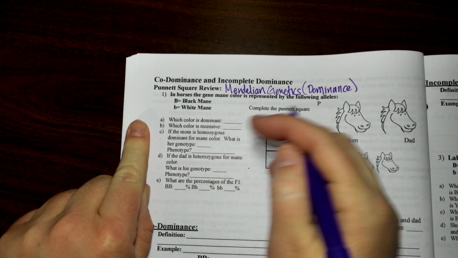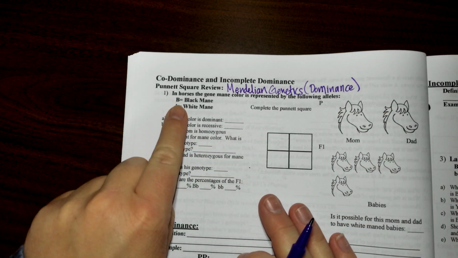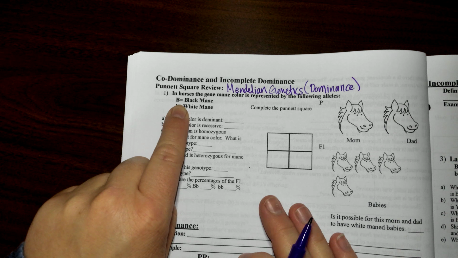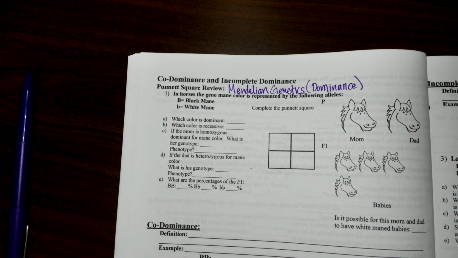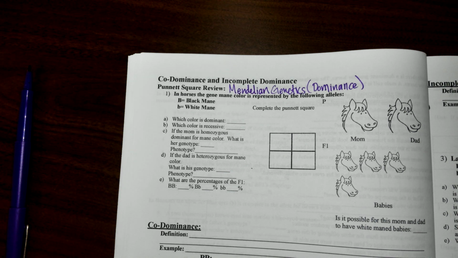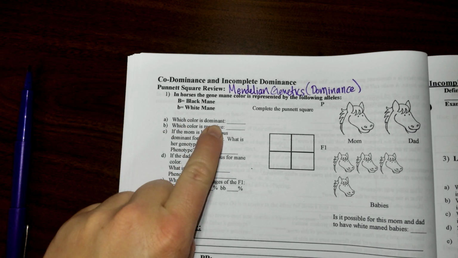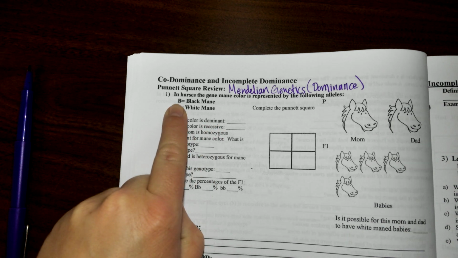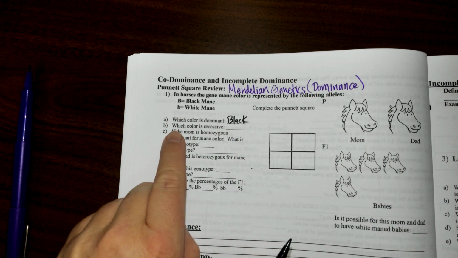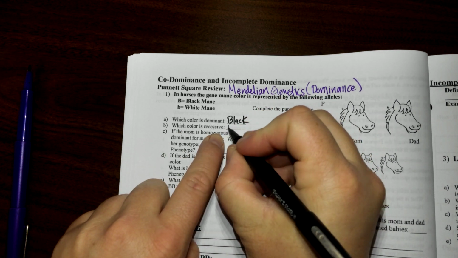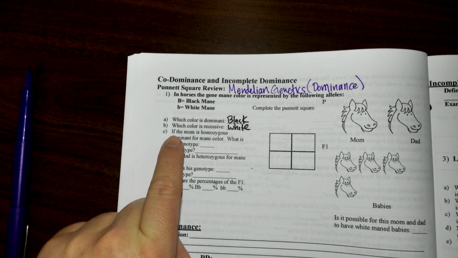So in Mendelian genetics, like shown here, we're going to do an example with horse mane color. If you don't know what a mane is, the mane is the hair on the back of a horse's head. So we're going to say that there's two main colors. There's black or white. Which color is dominant? We can see here that there's a capital B, so we know that black is the dominant mane color. Recessive would be white, because it's the lowercase letter.